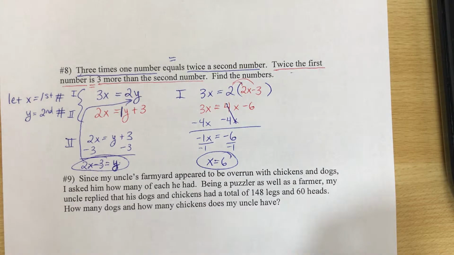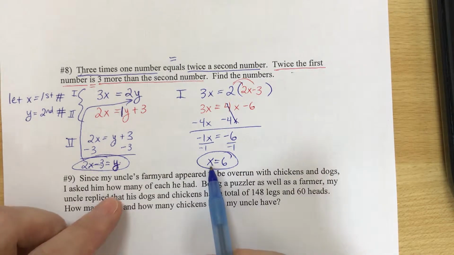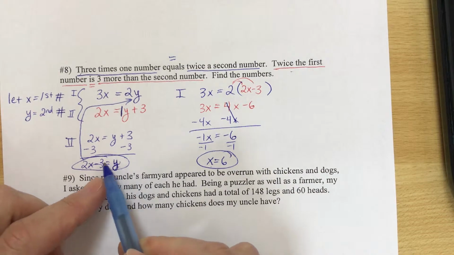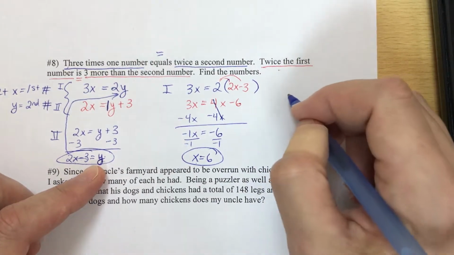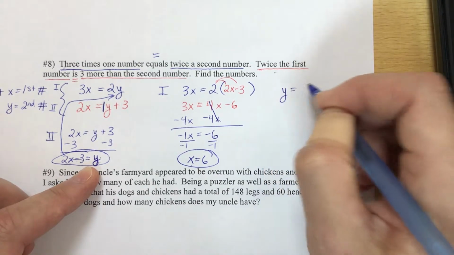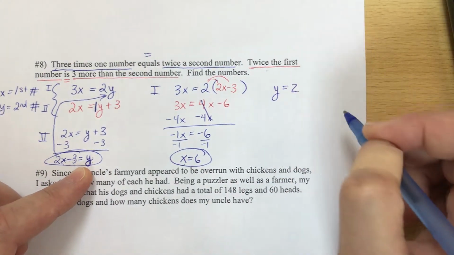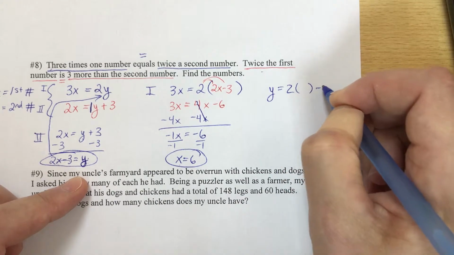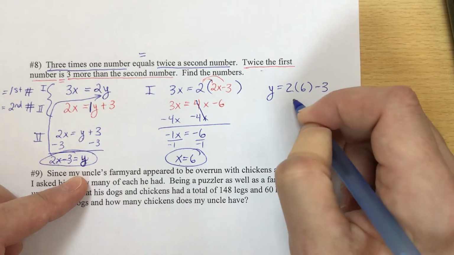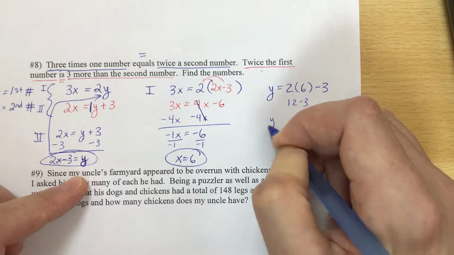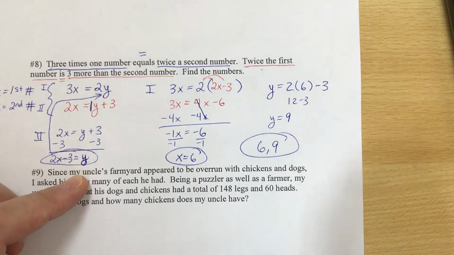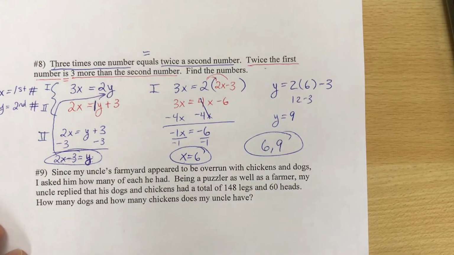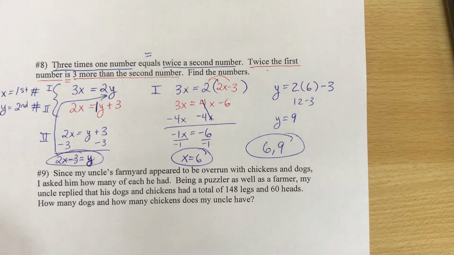That's the first number. We need the second number. Notice that we have down here y equals 2x minus 3. So let's take that. I'll write the y first. 2 times x minus 3. The x is 6. That's 12 minus 3. Y equals 9. So the two numbers are 6 and 9. Okay, so that's how we do that problem.